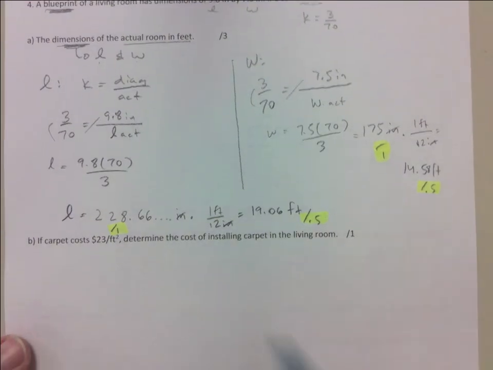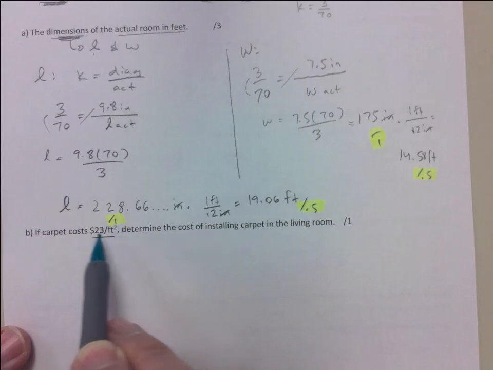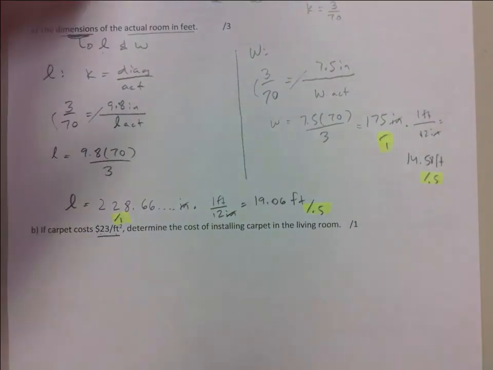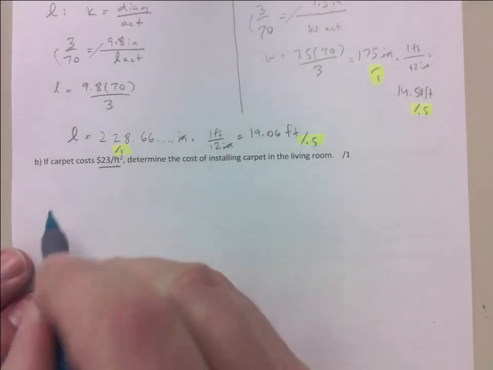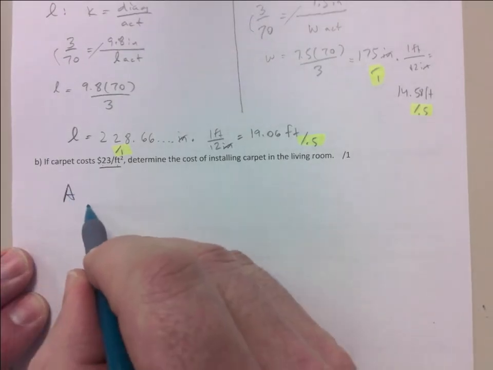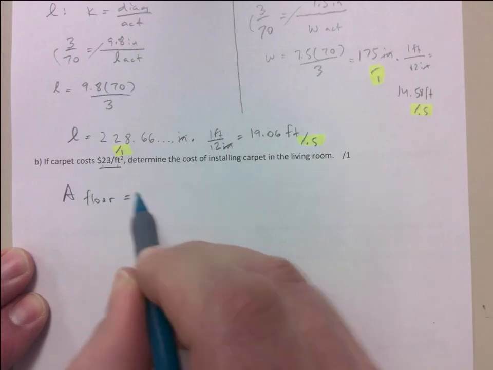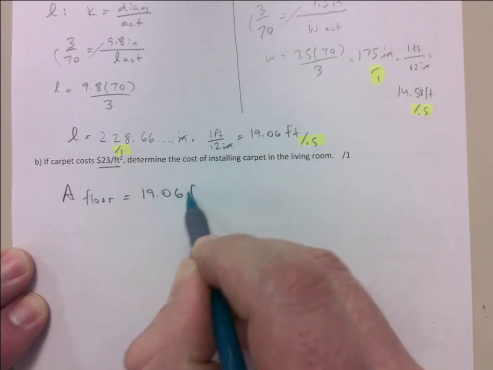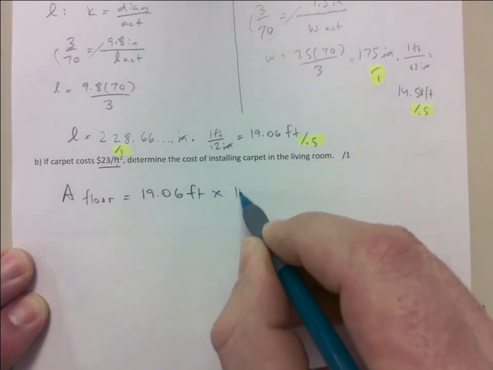Okay, so now we're talking carpet. Carpet costs $23 a square foot. Determine the cost of installing the carpet in the living room. So we're going to use the area of the floor. Now that I have those numbers, it's going to be this times this.